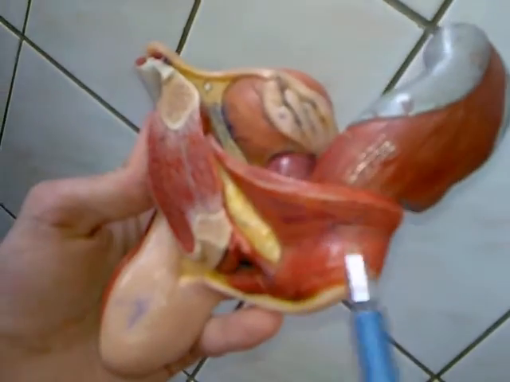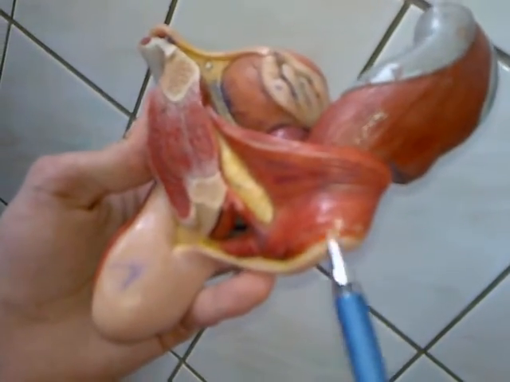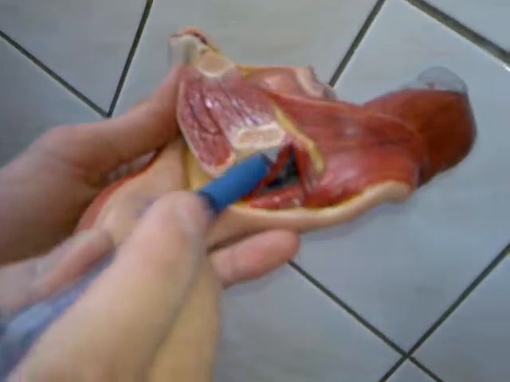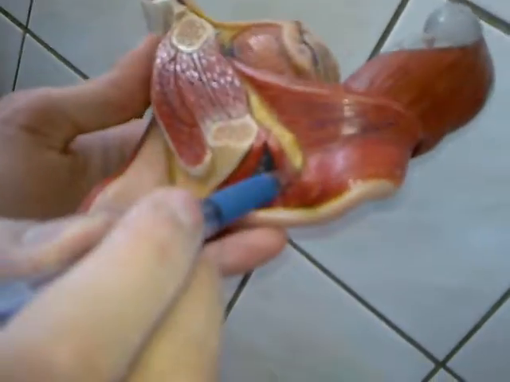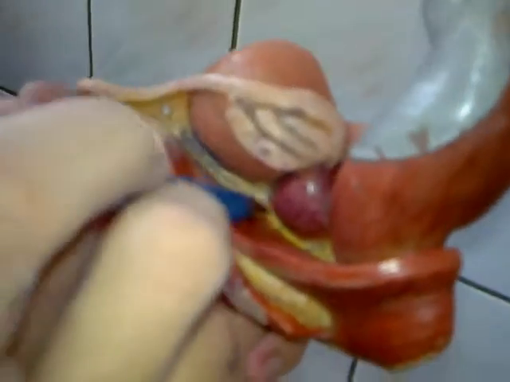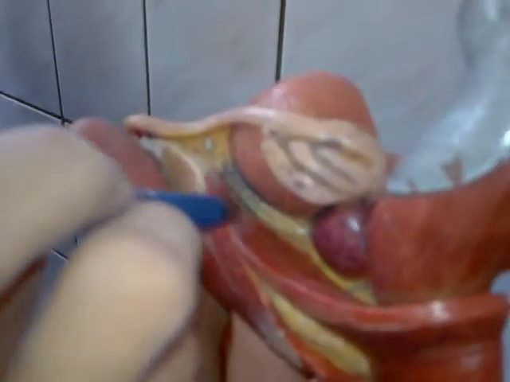And this is the pubococcygeus and iliococcygeus, yes, iliococcygeus, and coccygeus muscle. And this fat around here is the retropubic fat pad.